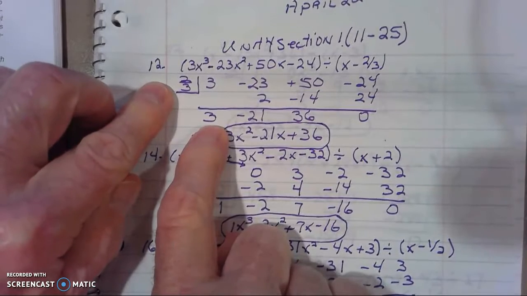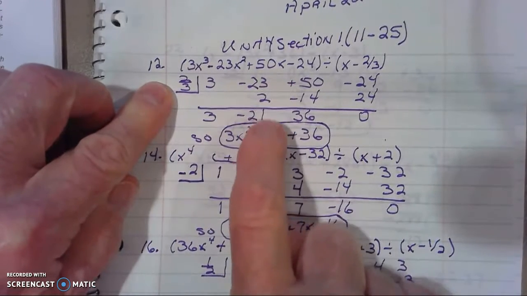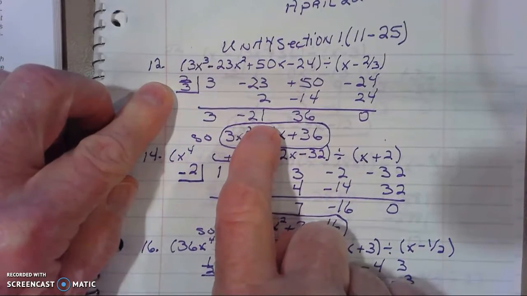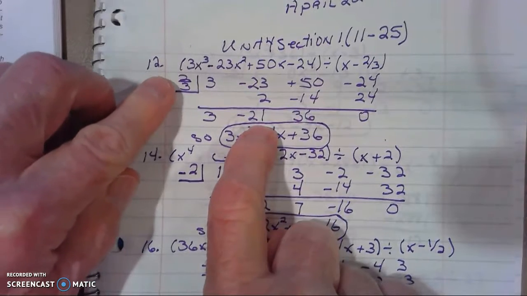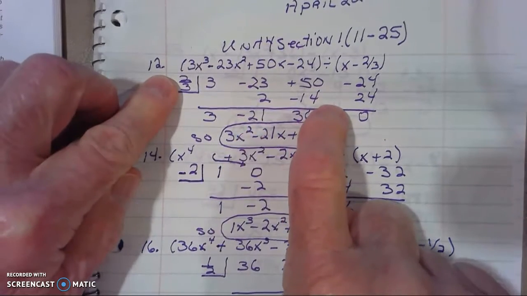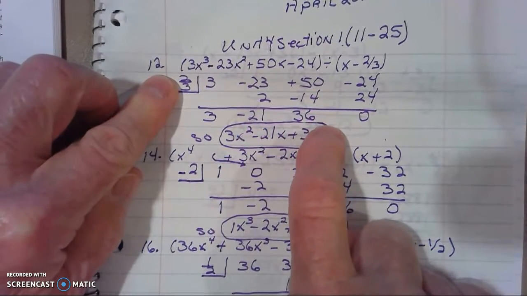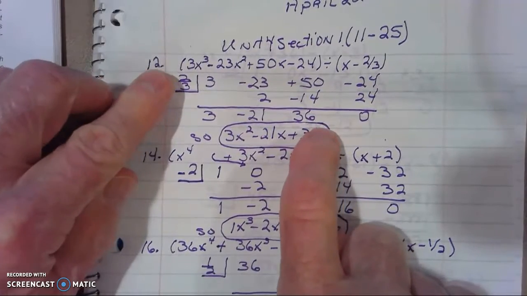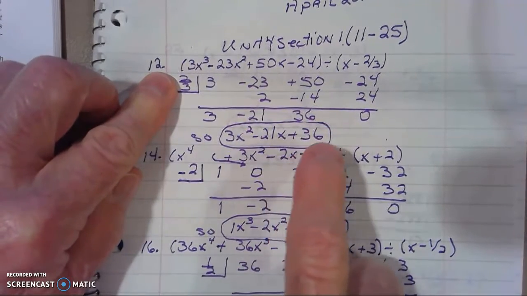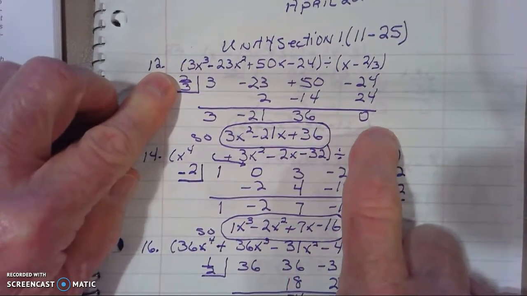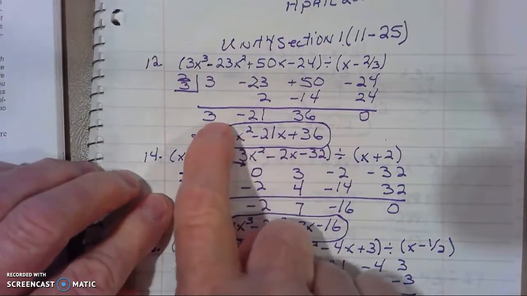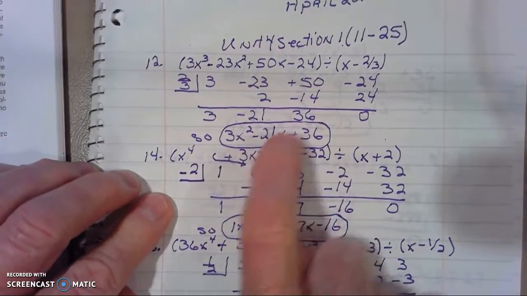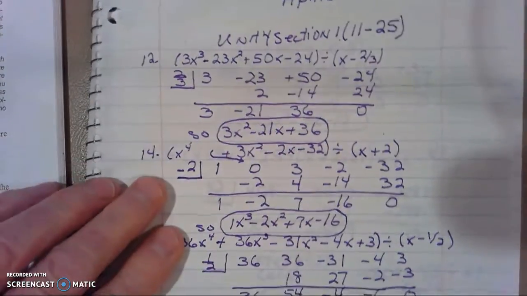3 times 2/3 is 2. Added to negative 23 is negative 21. Negative 21 times 2/3 is negative 14. Added to 50 is 36. 36 times 2/3 is 24. Added to negative 24 is 0. So 3, negative 21, and 36 give us this answer.